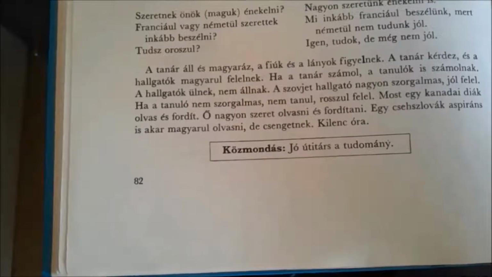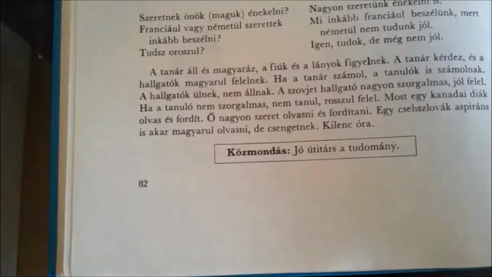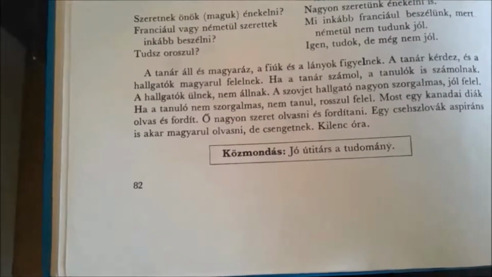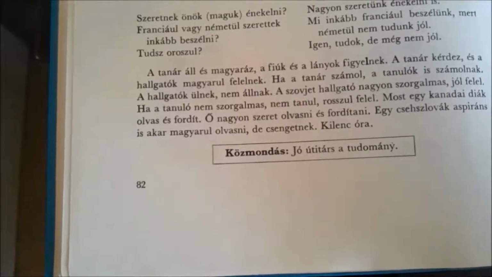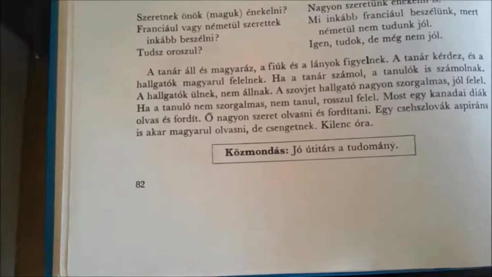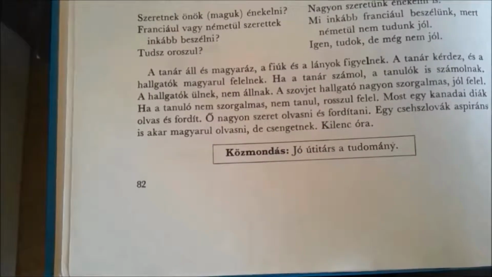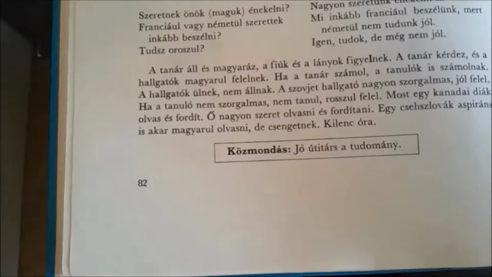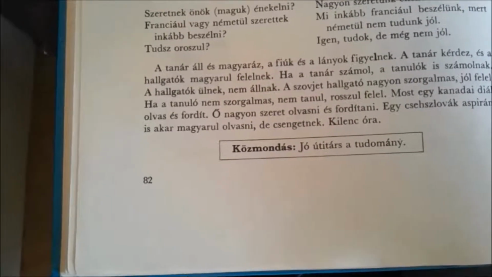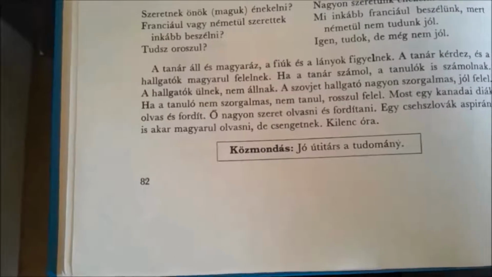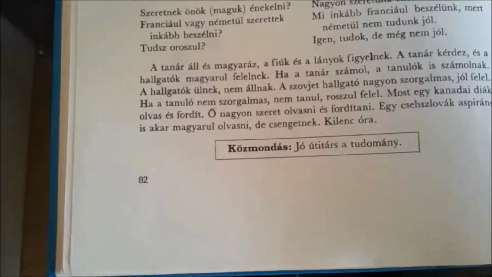Most egy kanadai diák olvas és fordít. Now, a Canadian student reads and translates. Ő nagyon szeret olvasni és fordítani. He very much likes to read and translate.